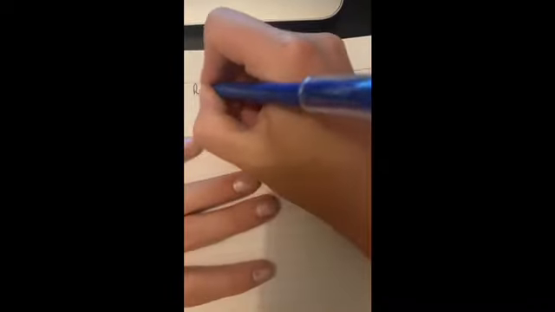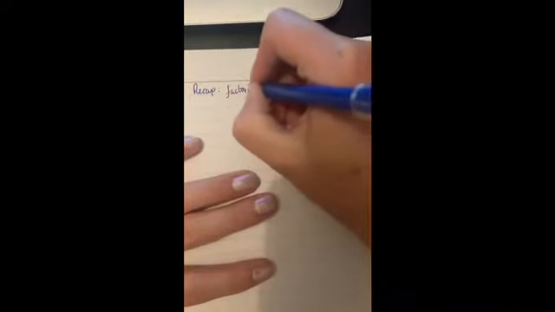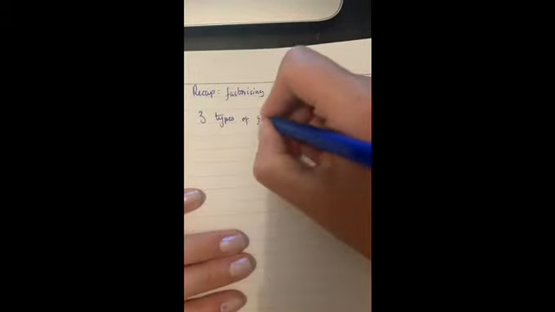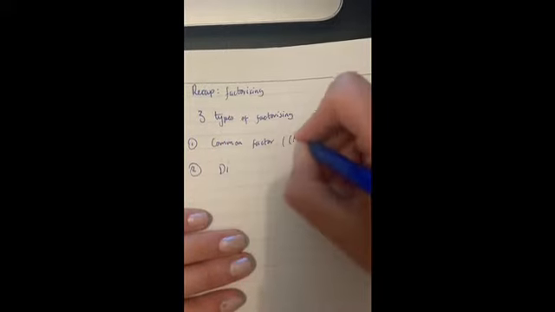Okay, so we have this week's lesson, and it's going to be a recap on factorising. We have 3 types of factorising. The first one that we're going to consider is common factor. That is a National 4 topic, and I'll refer to it as CF.